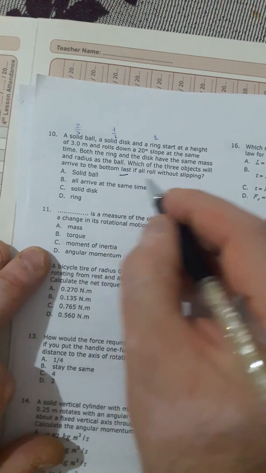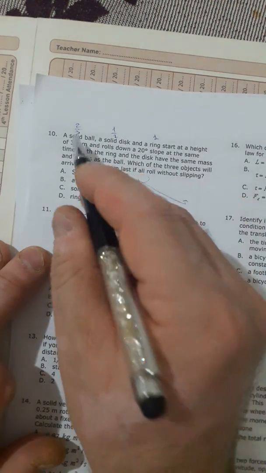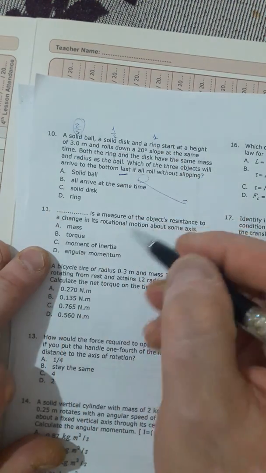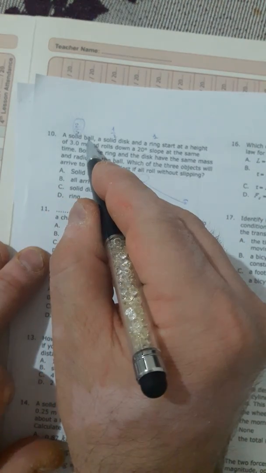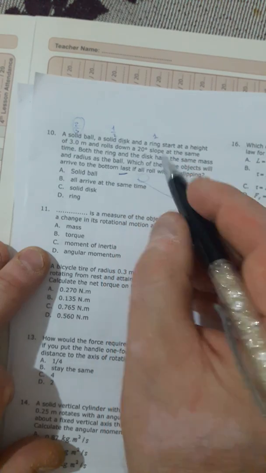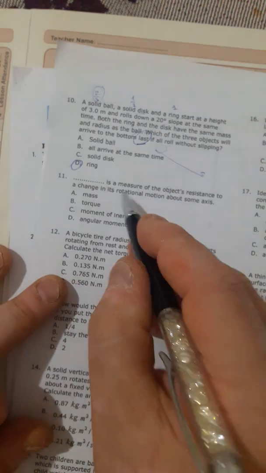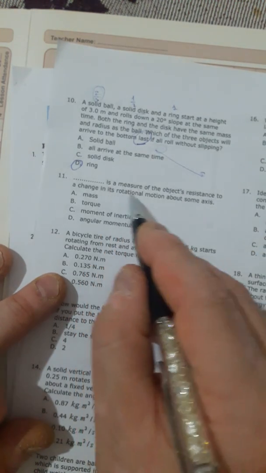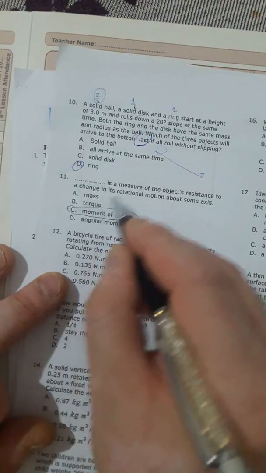So remember, if they roll along an incline, the one which has a smaller moment of inertia will move faster. The solid ball will move fastest, the solid disc is next, and the ring will be slowest. That's why the last one will be the ring here. Moment of inertia is a measure of an object's resistance to a change in rotational motion about some axis. This is the definition of moment of inertia.